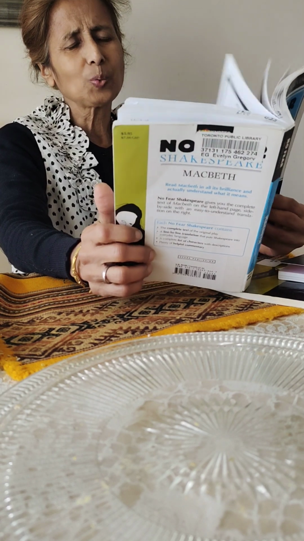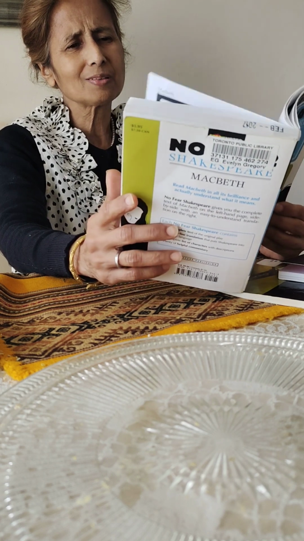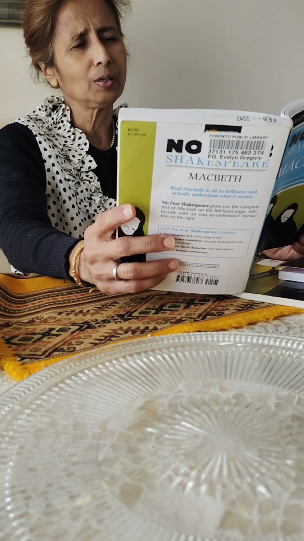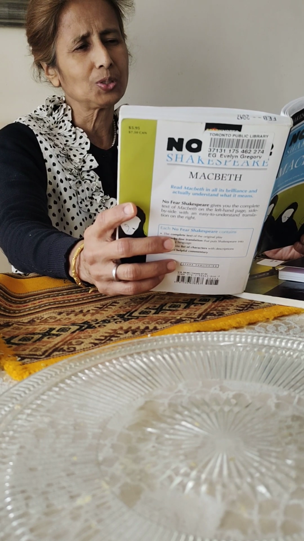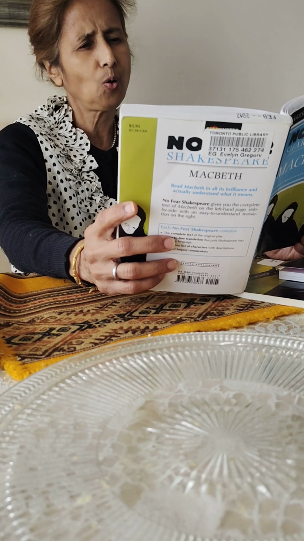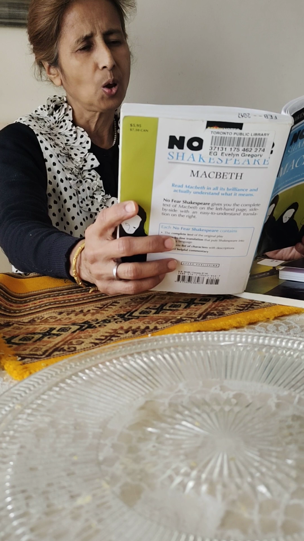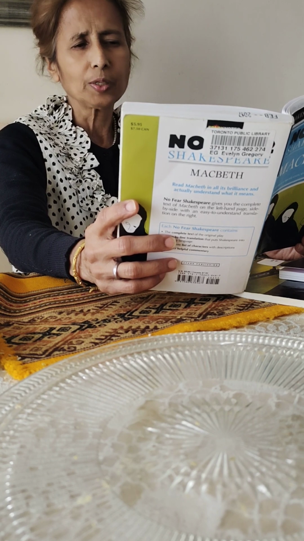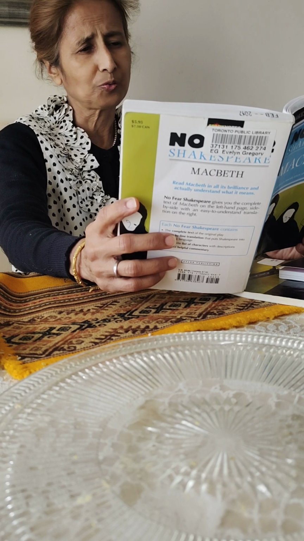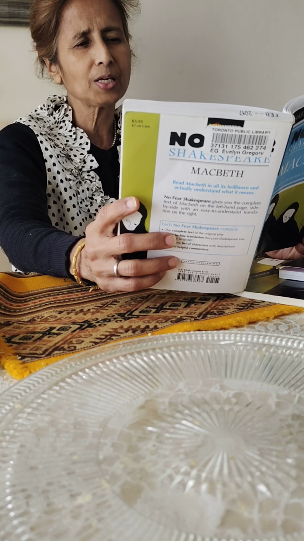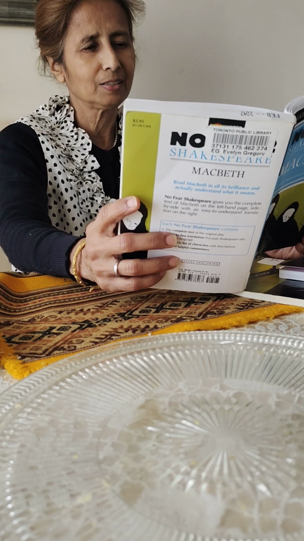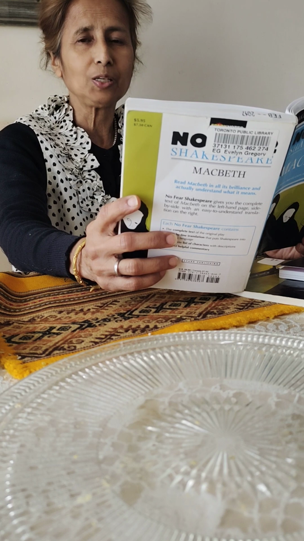The way Shakespeare puts things is so interesting. Let's just take Act 1, Scene 1. Thunder and lightning. Enter three witches. First witch: When shall we three meet again? In thunder, lightning, or in rain? Second witch says: When the hurly-burly's done, when the battle's lost and won. Third witch says: That will be ere the set of sun. First witch: Where the place? Second witch says: Upon the heath. Third witch: There to meet with Macbeth.